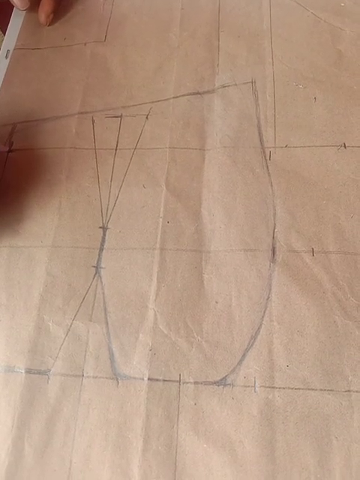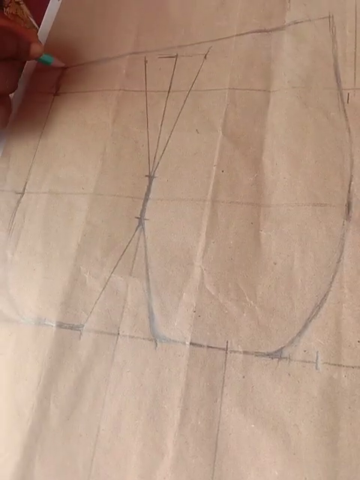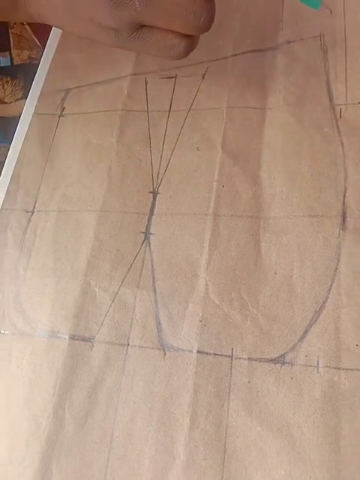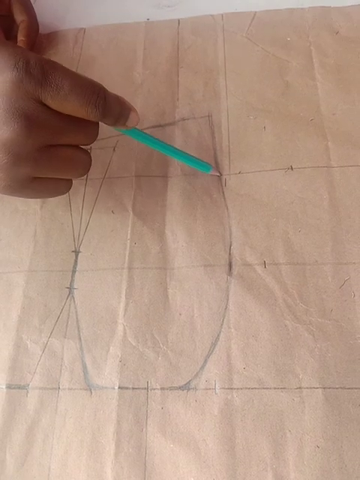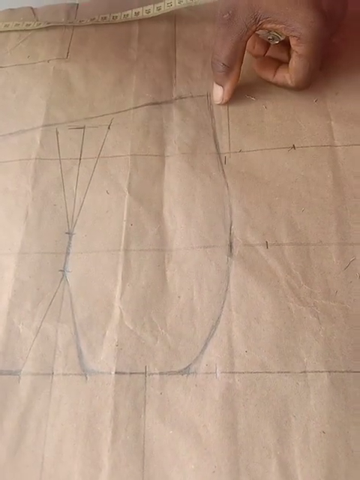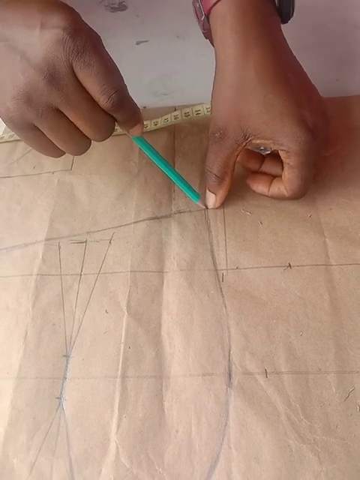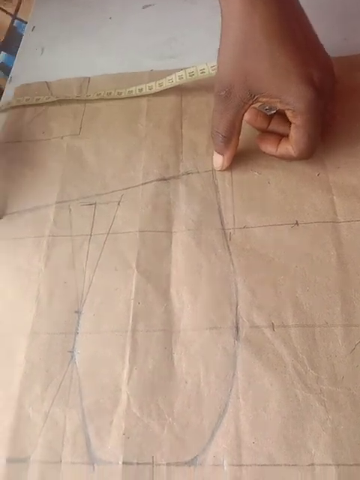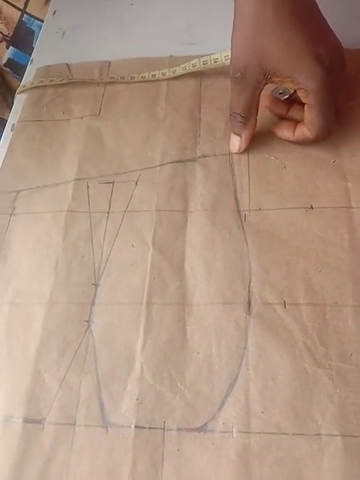From my chest line, I went up by 1 inch again, and this is the 1 inch. That is from here to here is 1 inch. Then from this part, if you can see, from this part I went up. It's more because I want this side to be high, while this side is down, so as to give me that slopey effect.